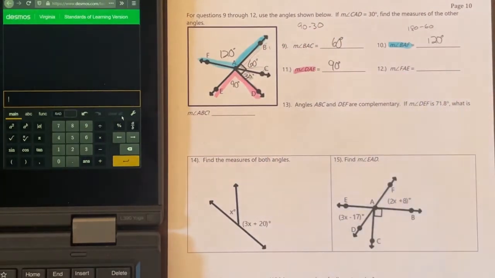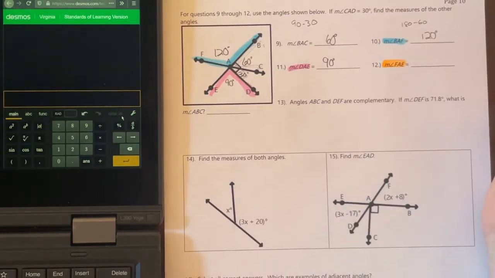And then lastly, angle FAE. Let me highlight that one. Angle FAE.